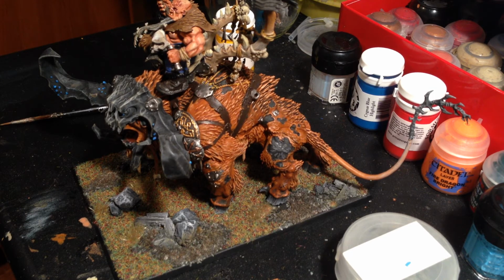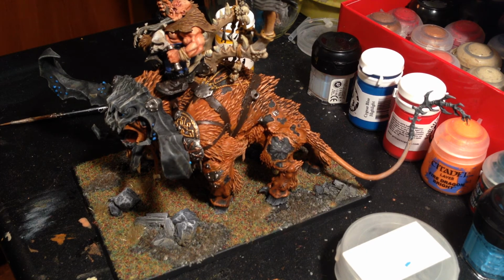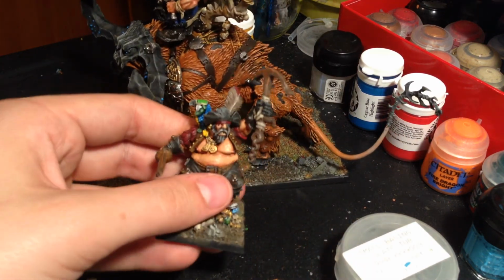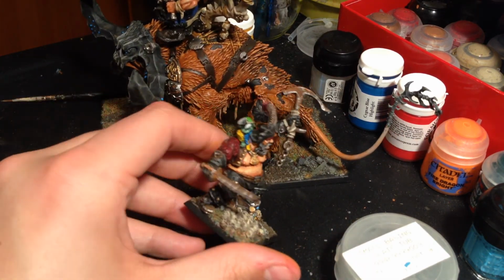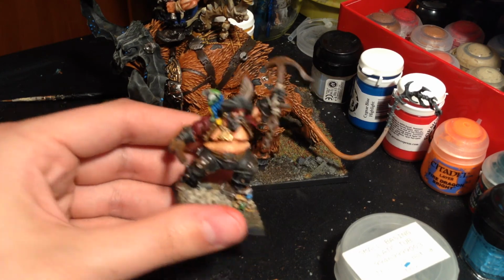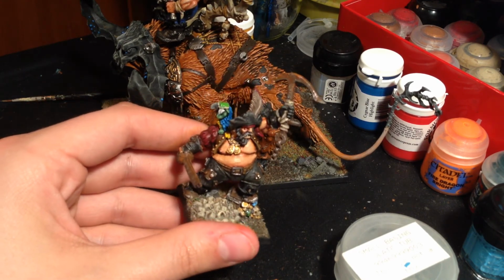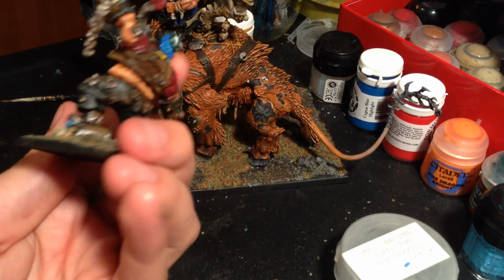Now let me grab another model. And I'll see if perhaps anywhere on the model I've used complementary colors. In some way, we could say that the Pirate Maneater did this, where I used a vibrant green top over a lot of red accents.